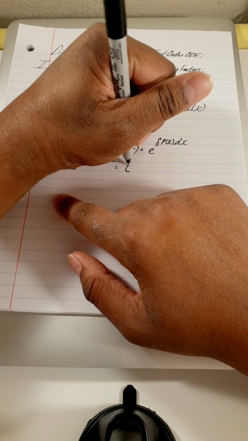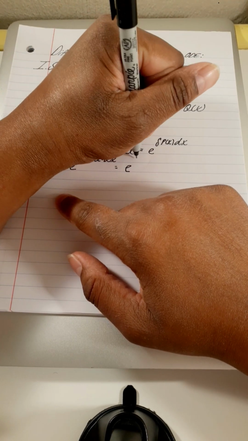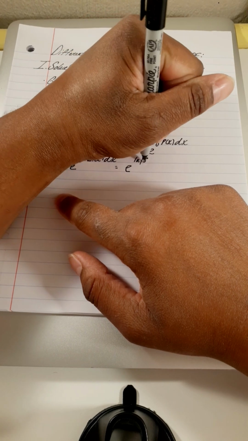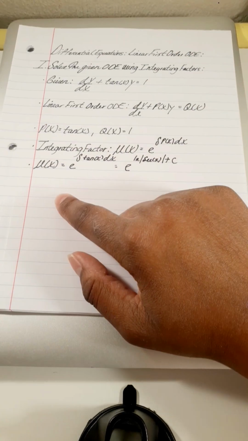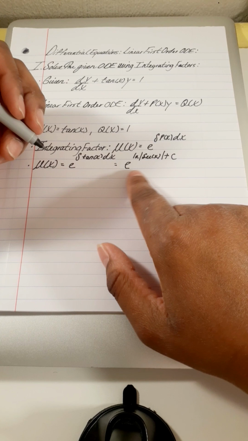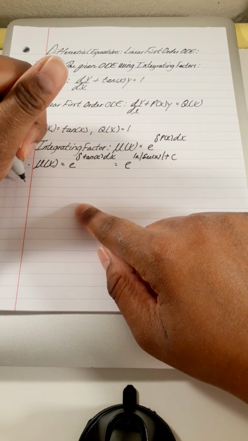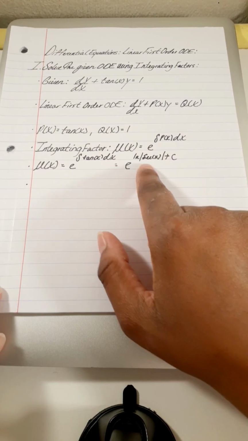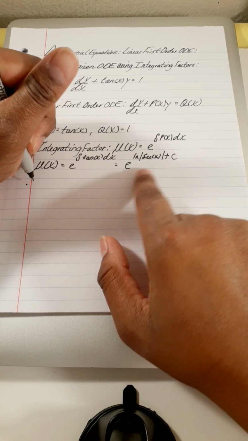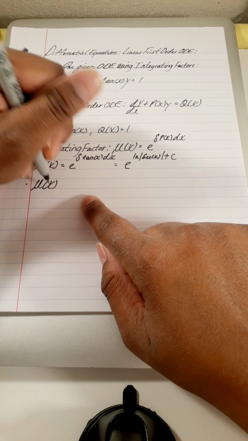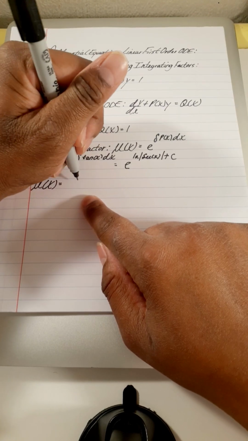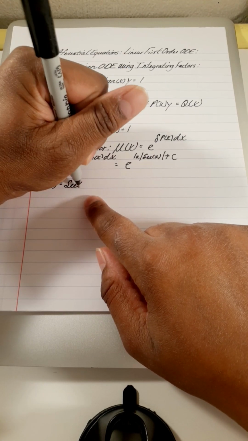Hopefully you remember that the integral of tangent of x is ln absolute value secant of x plus c. Technically we can drop the plus c because we're just trying to get the integrating factor here. The exponential and logarithmic functions are inverses of each other, so it's easy to see that the integrating factor mu of x is just going to end up being secant of x. So that's our integrating factor.